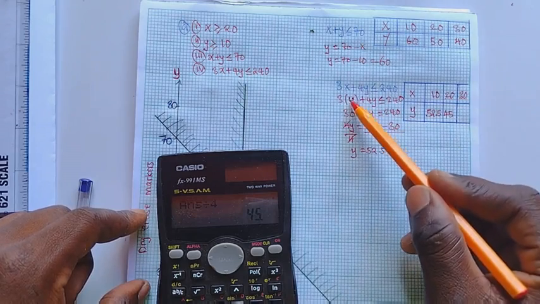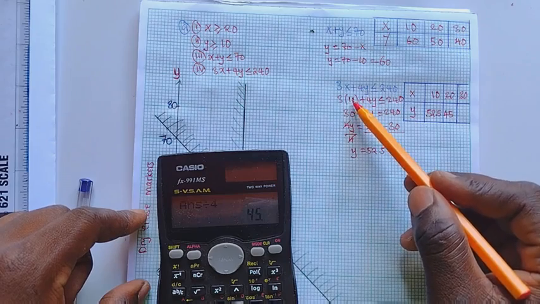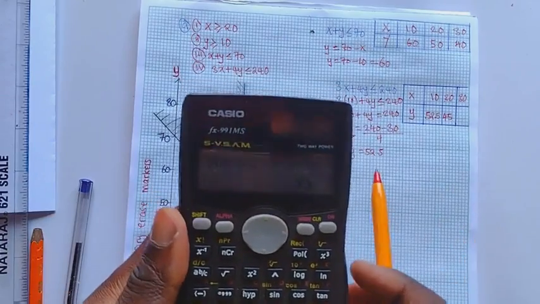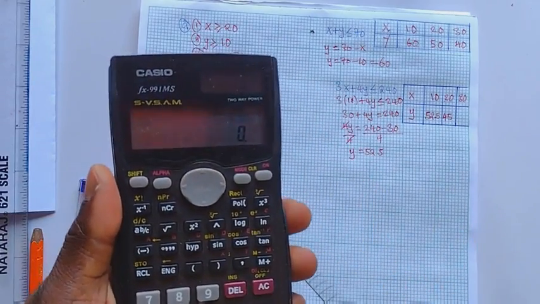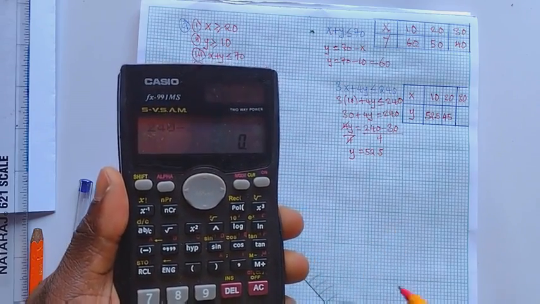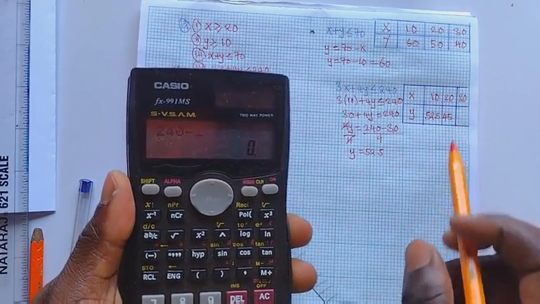So 3 times 30 is 90. Then we do the same. For the third one, you say 240 minus 3 times 30. This 3 times 30 right here is 90.